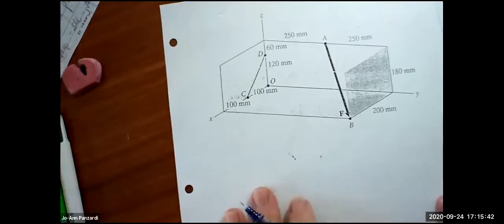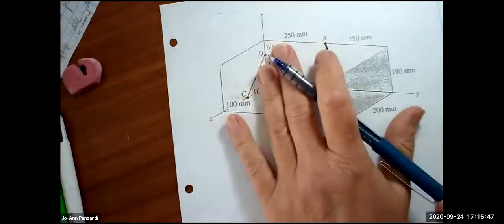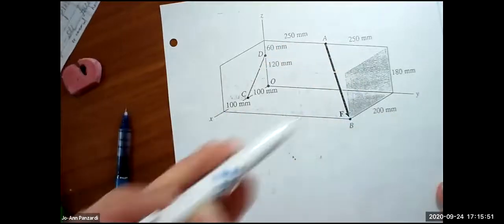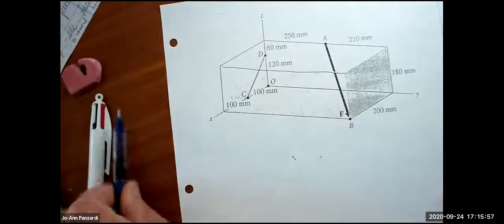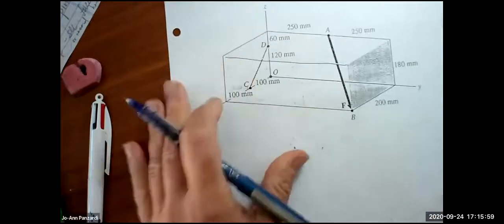Okay, so now we're looking at a 3-dimensional problem, and these problems are on the module. Notice we have a box here. I'm going to fill in the box a little bit so that you could see it in 3D. Another thing is you guys still have to practice 3D. Some of you still are not seeing things in 3D.